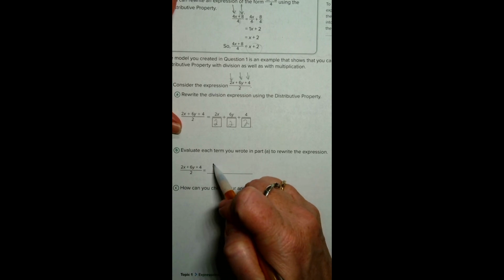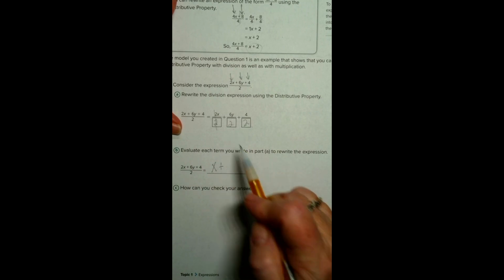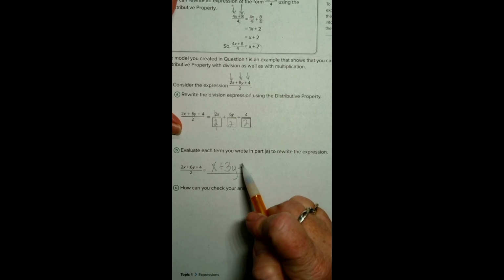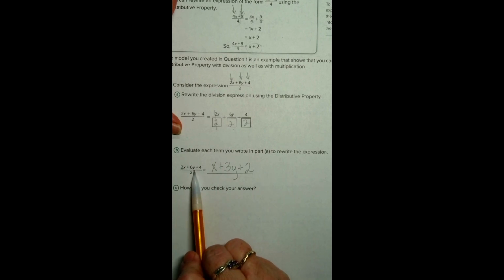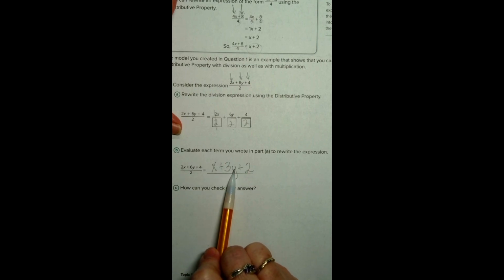Okay, then it says evaluate each term you wrote in part A to rewrite the expression. So 2x divided by 2 is going to just be x, because it's 1x. 2 over 2 is 1, plus 6 divided by 2 is 3, so 3y, plus 4 divided by 2 is 2. So 2x plus 6y plus 4 divided by 2 equals x plus 3y plus 2.